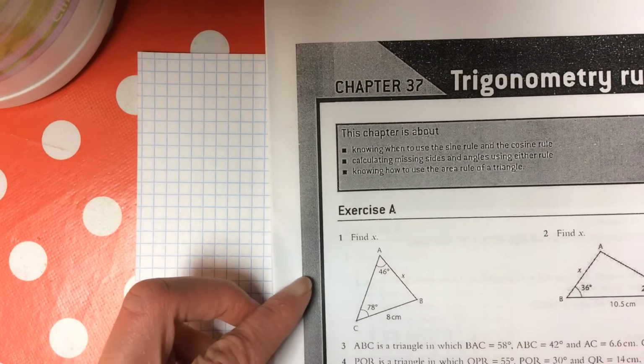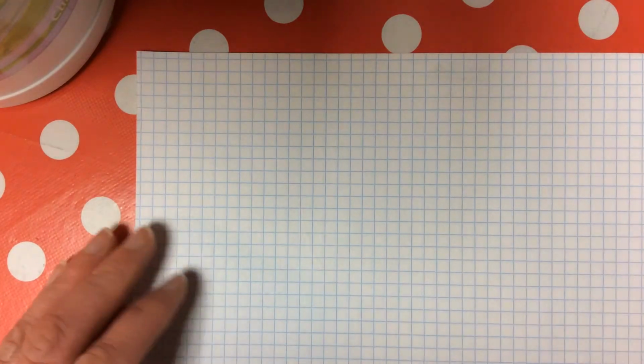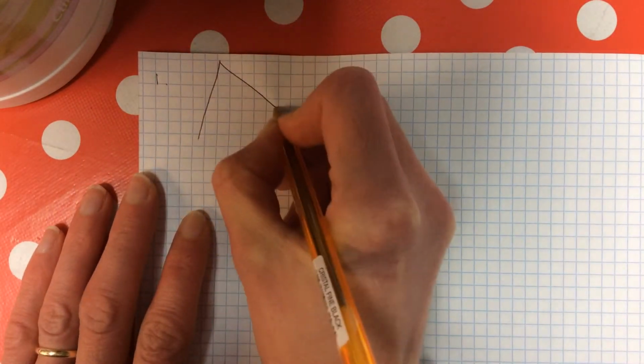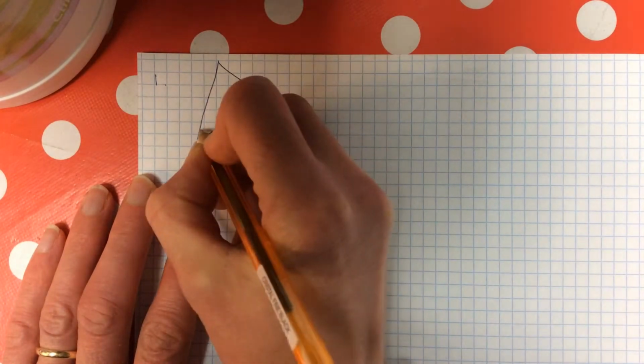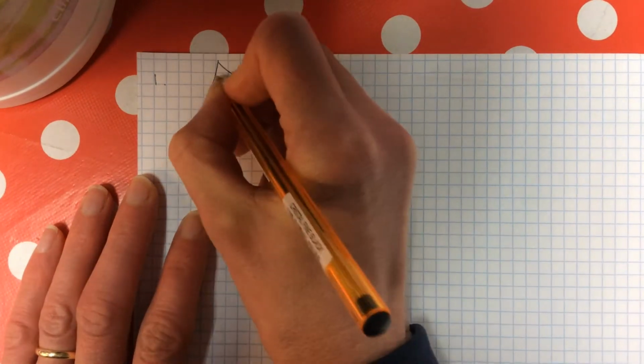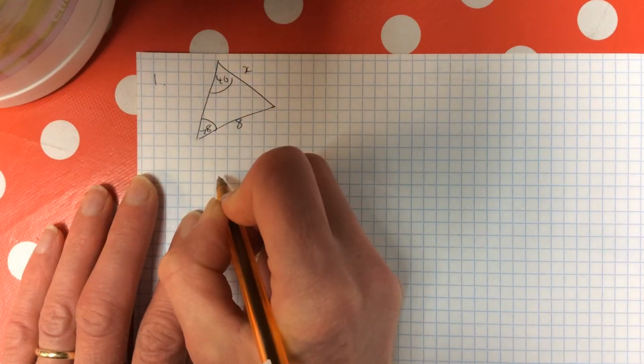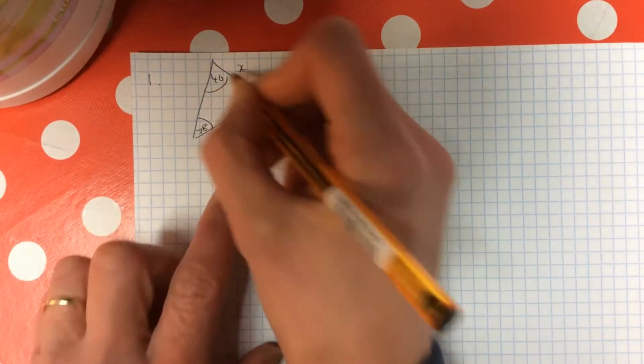Okay, everybody, I'm going to talk you through chapter 37, the work you have up online. So, question 1. I would always draw out the triangle first of all. So, 78, 46, x, and 8. And in question 1, you're looking to find x.